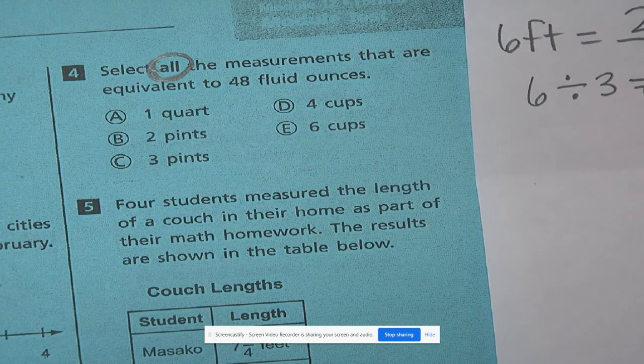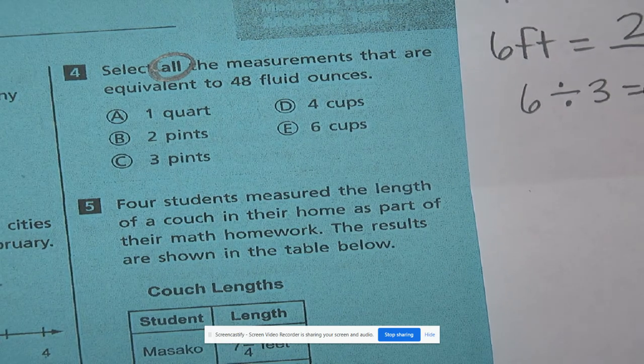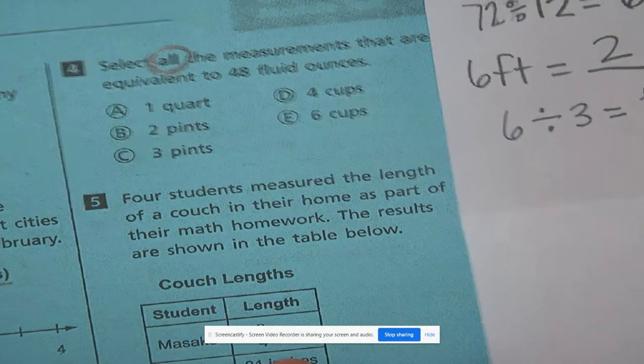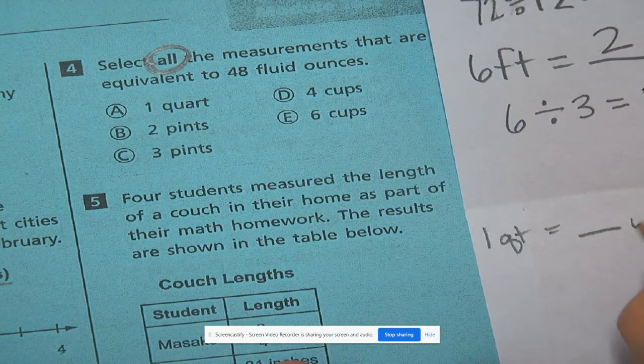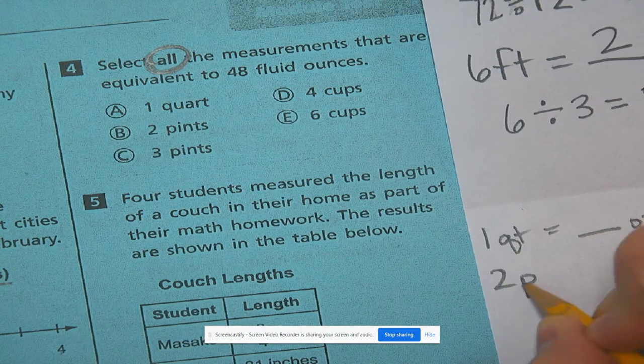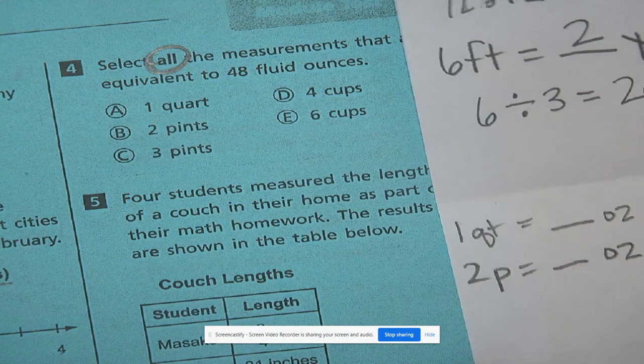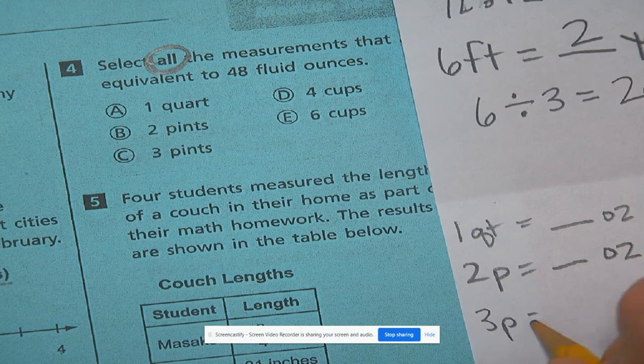Am I going to have to change them all to ounces? Good. Okay, fluid ounces, good. So 1 quart equals how many ounces? 2 pints equals how many ounces? 3 pints equals how many ounces?